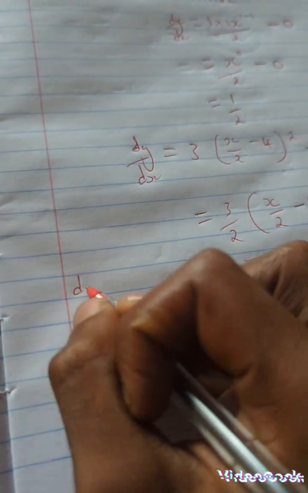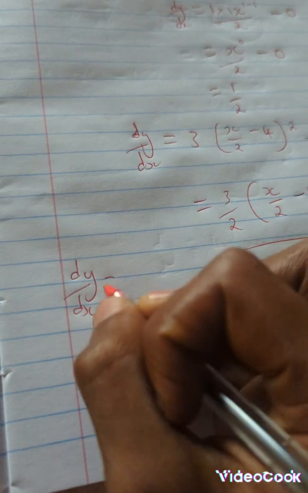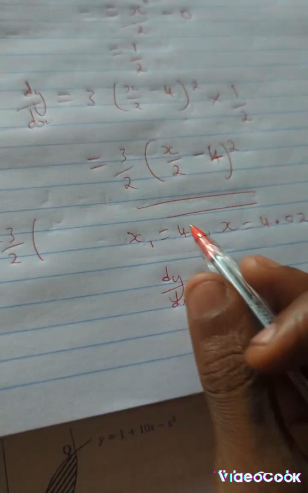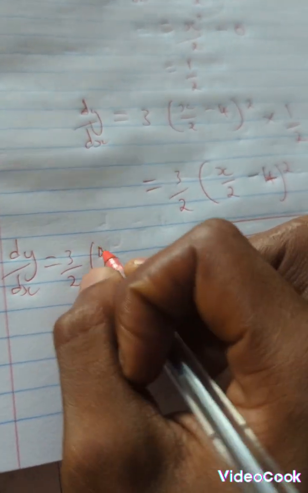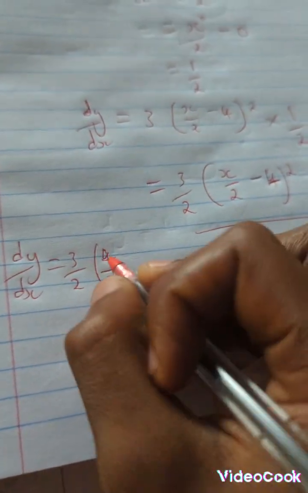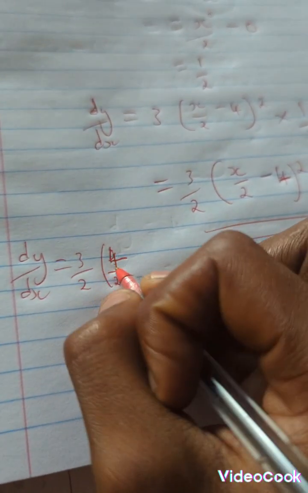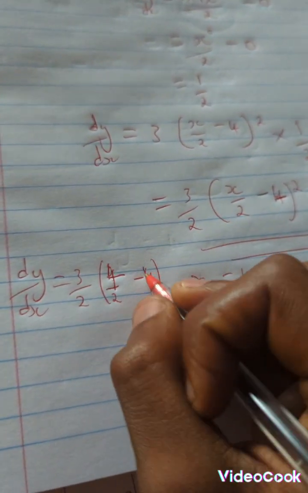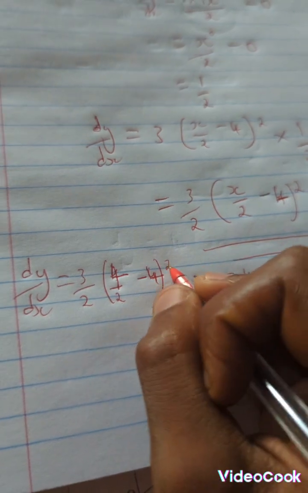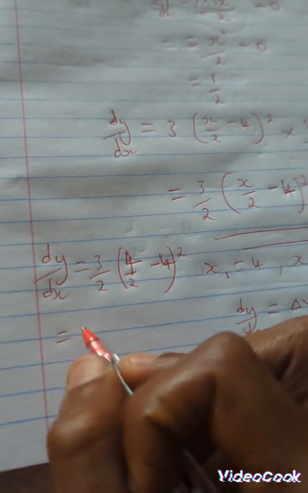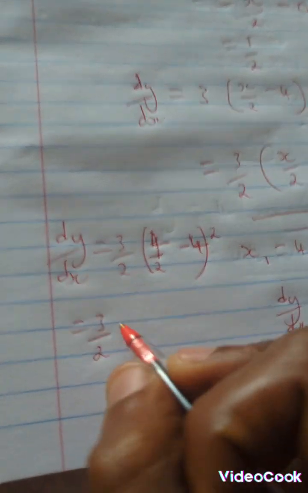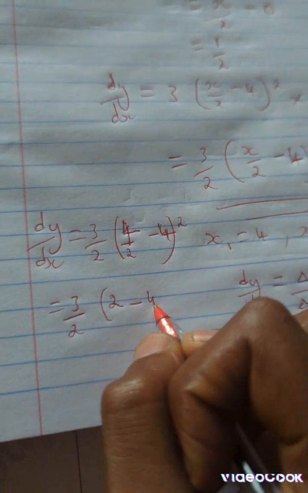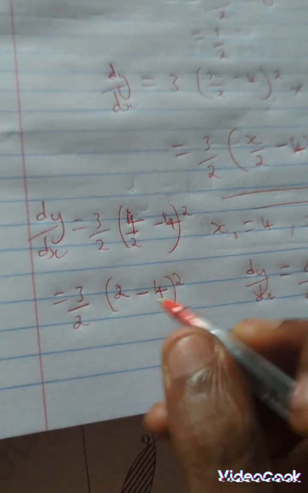So for dy over dx, for us to find dy/dx, it will be 3 over 2, then where there's x, we're putting 4, the x1, we're using x1. 4 over 2 minus 4 squared.